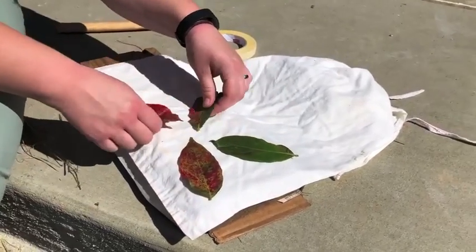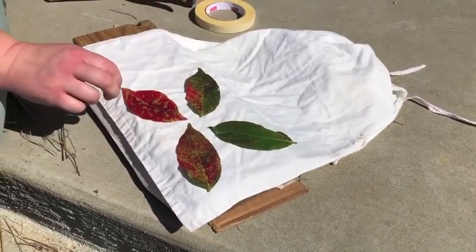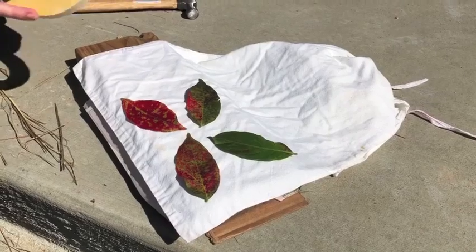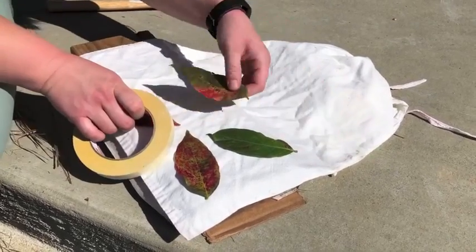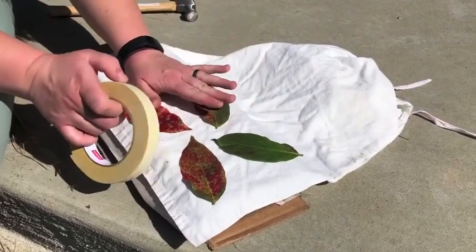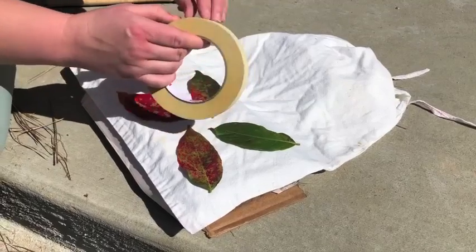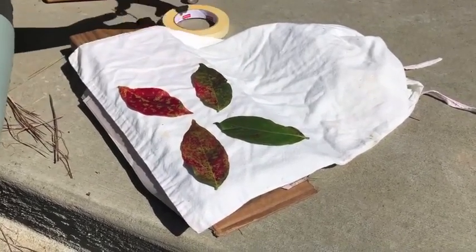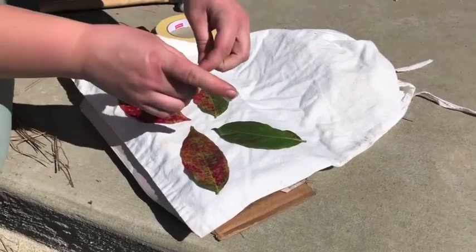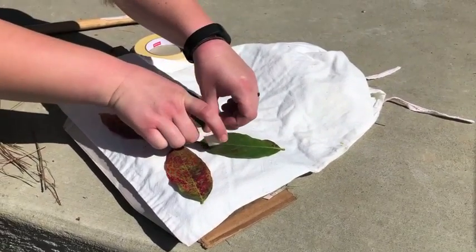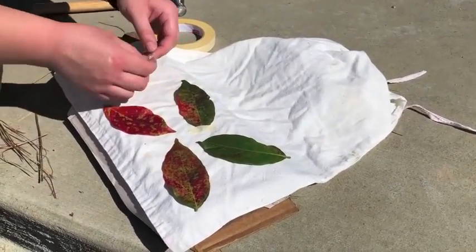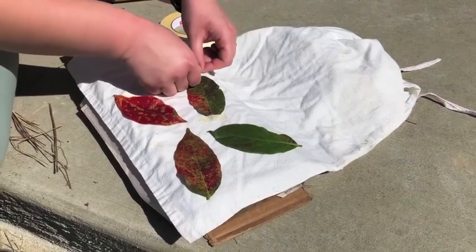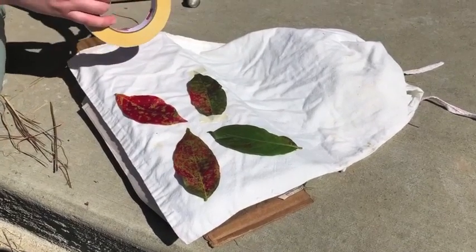And I'm going to use the masking tape to help hold the leaf down. Of course, if it's a windy day, you might have to have a few extra hands. The masking tape's going to help me hold the leaves in place so that I don't smush my fingers as I'm hammering.